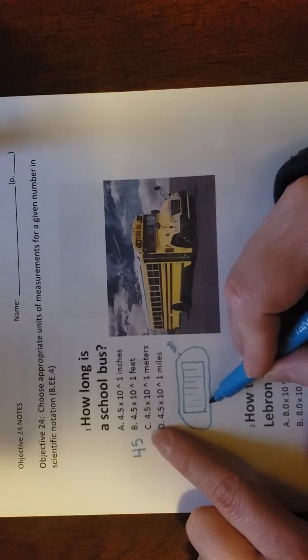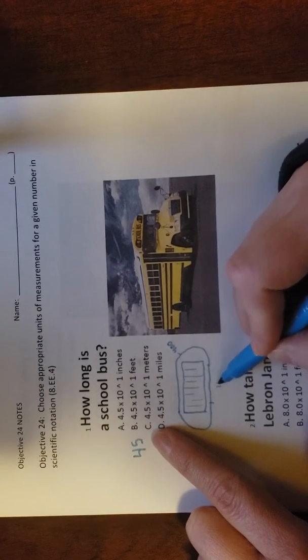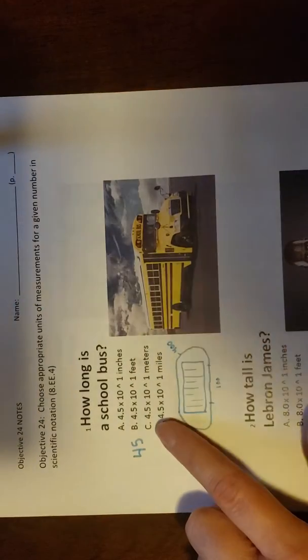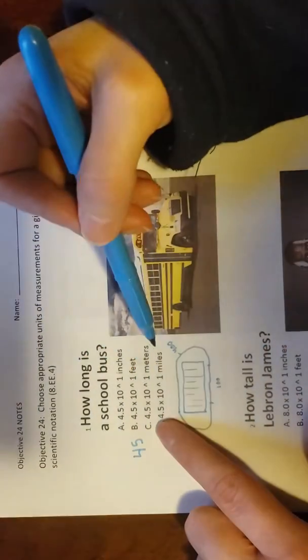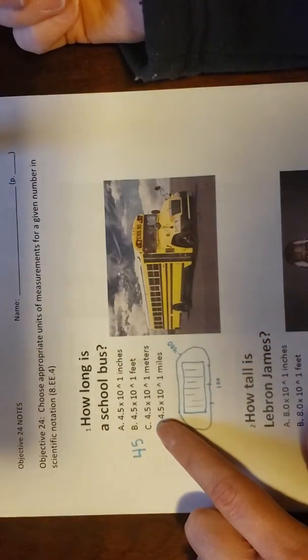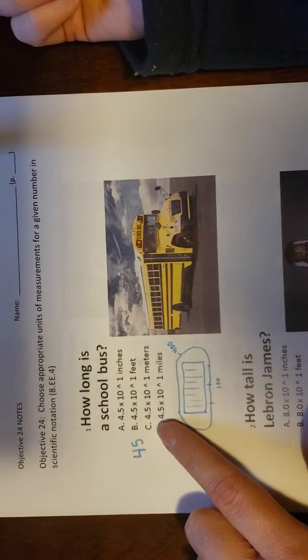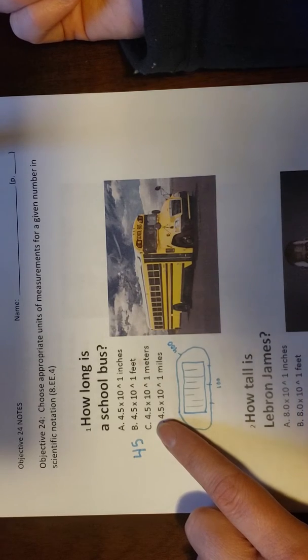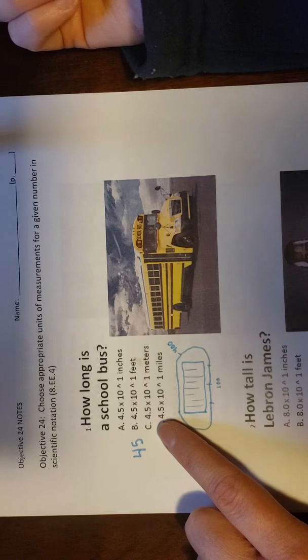And the straightaway is about 100 meters. And so 45 meters would be about half the straightaway of a football field. Or many of our students at our school are familiar with the 50-meter dash that you have to do at least twice a year. So that's kind of a long way and not really feasible for a school bus.